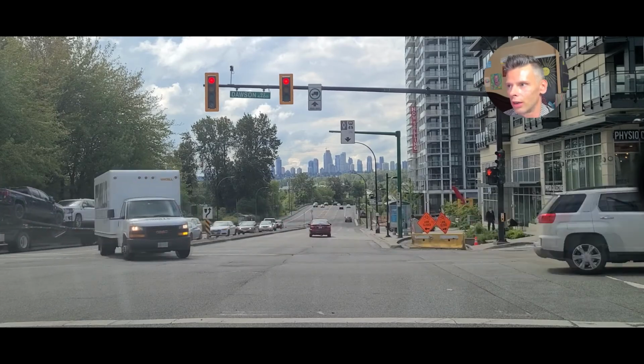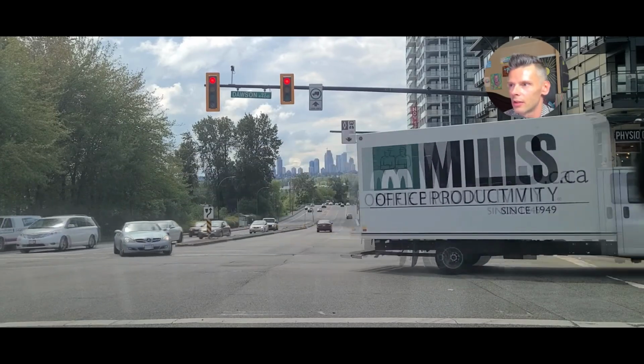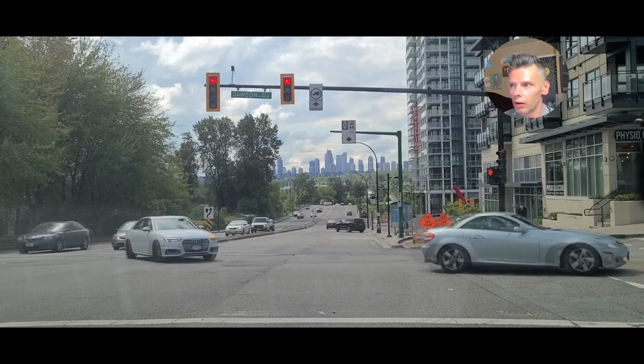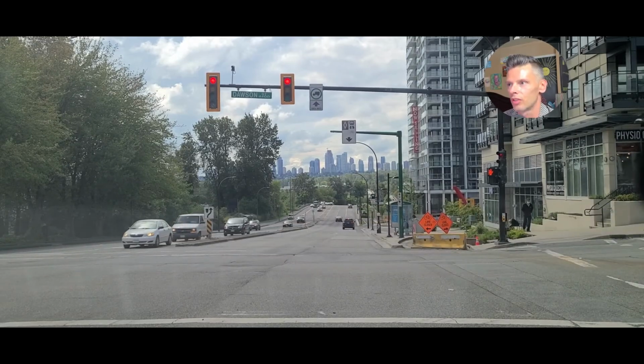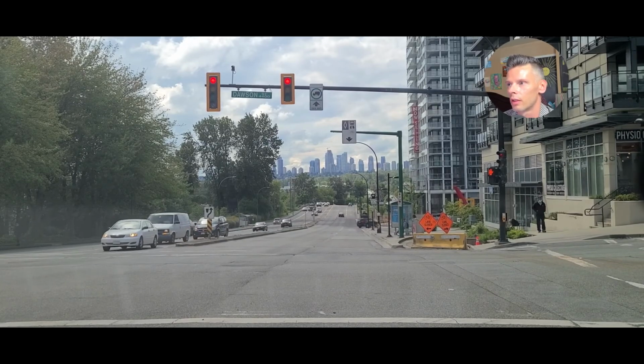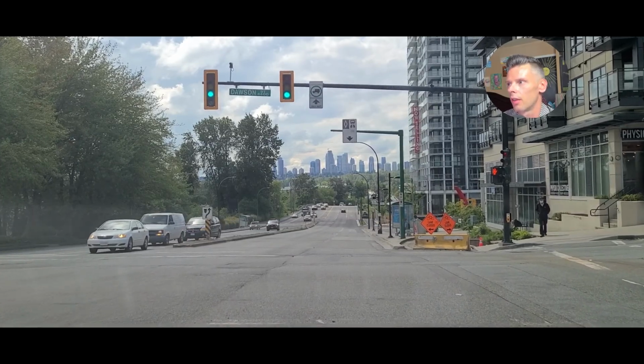Now, in this case, we have this idiot doing a U-turn, but this is why you don't turn right on a red light at all times. In this case, it's actually illegal. You don't have the right of way. The cars turning left have the right of way, so you have to respect their right of way. Once they've finished turning, then you can proceed.